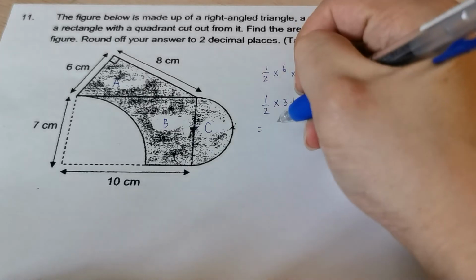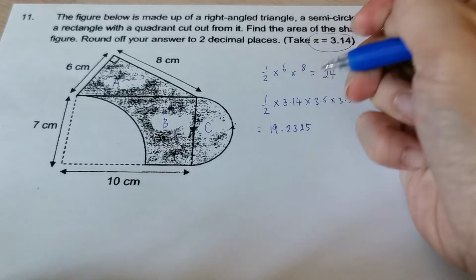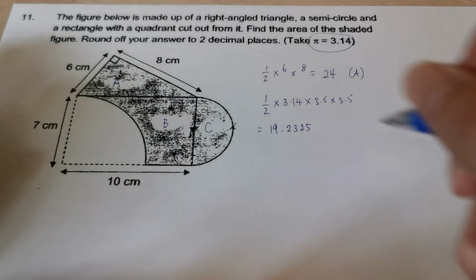Okay, so we have 19.2325. Now remember, at this point of time, do not round it off. Round off only at the final answer. So if they give you a string of numbers like this, copy it down. Do not do anything to it. Do not round off, okay? Now, what next? Let's find B.